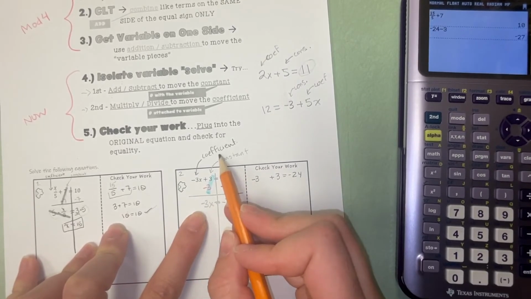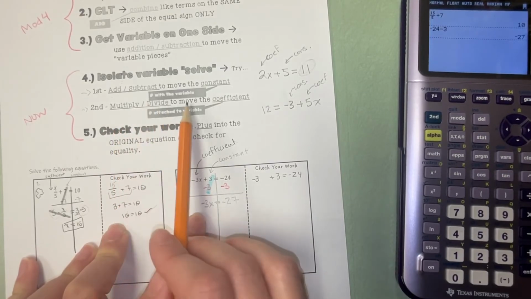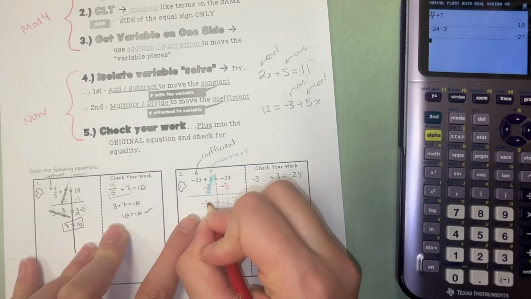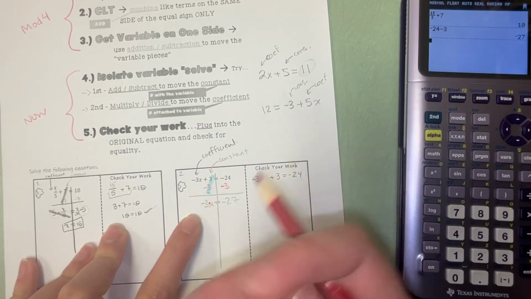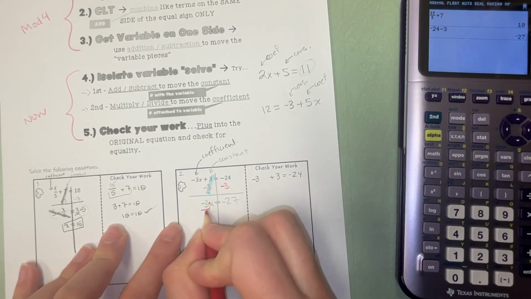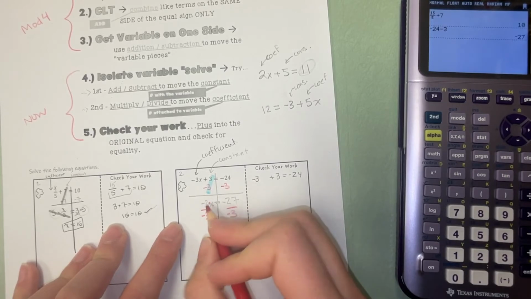It's a coefficient. So when I get rid of coefficients, my options are to multiply or divide to move the coefficient. Now in this one, negative 3x, there is some secret multiplication happening here between the negative 3 and the x. So what's the opposite of multiplication? Well, we're going to divide. And we show division in equations by using a fraction bar. So we divide that negative 3 away.